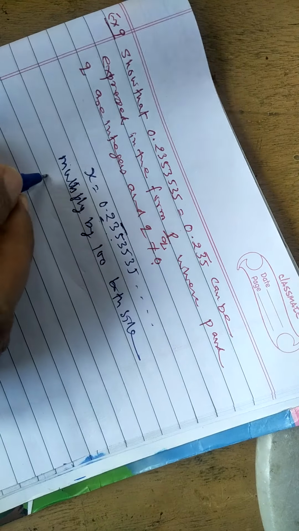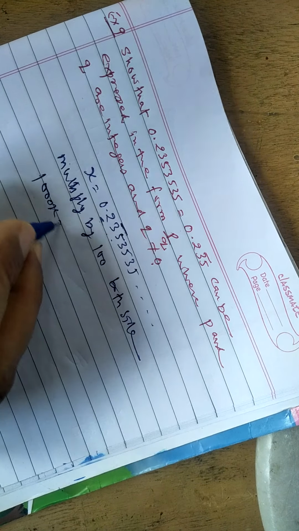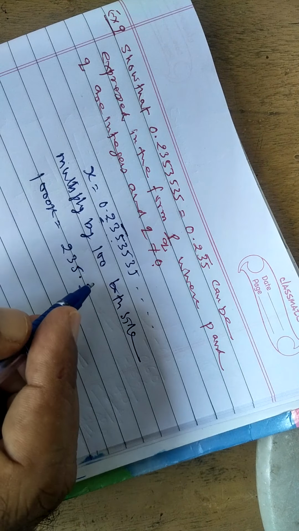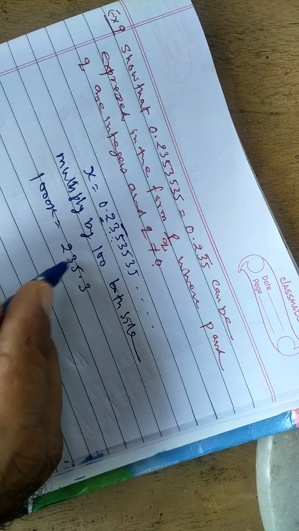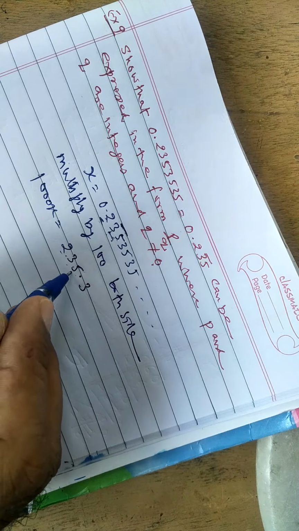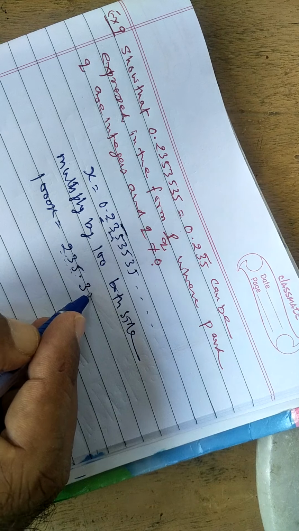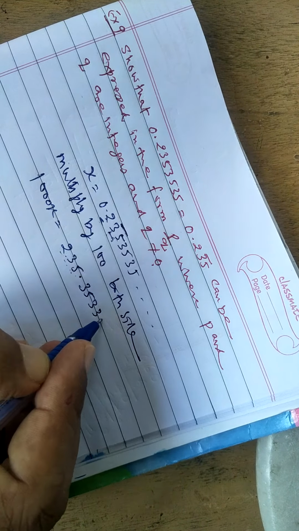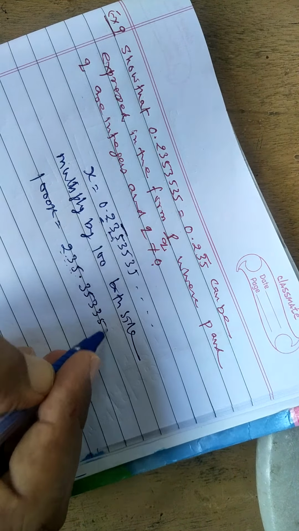So what will we get, 1000x equal to... 3535.